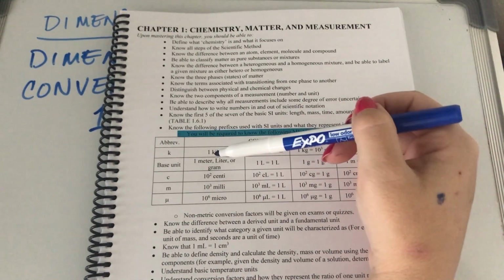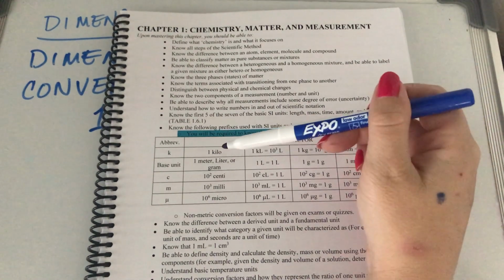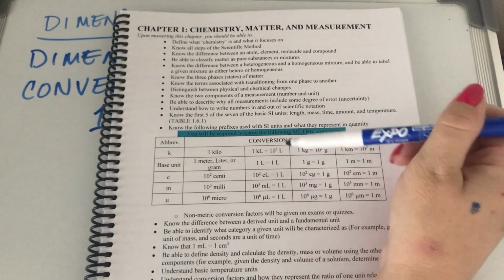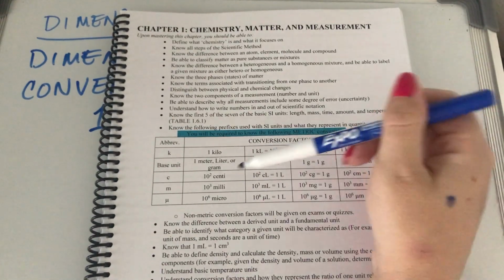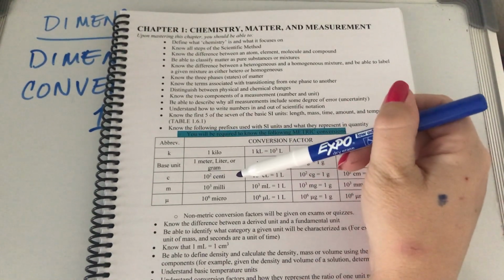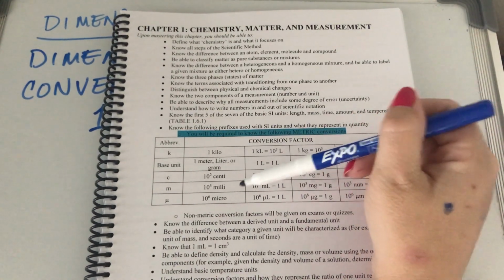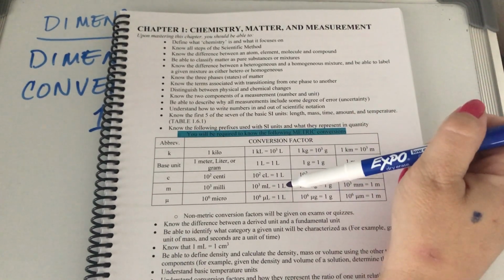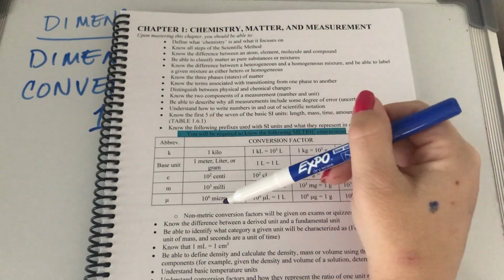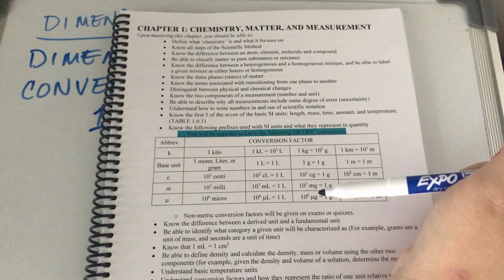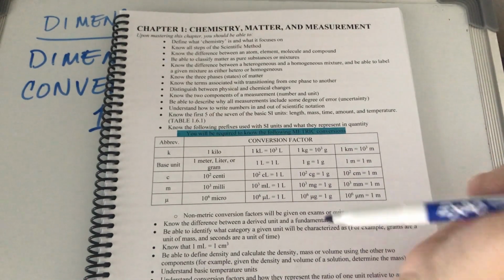There's 1 kilogram or 1 kilo for every 1,000 of your base unit, right? And there's 100 centi for every 1 of your base unit, 1,000 milli for every 1 of your base unit, and 1,000,000 micro for every 1 of your base units. Does that make sense, guys? We cool?